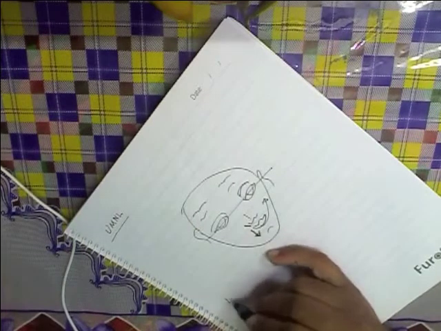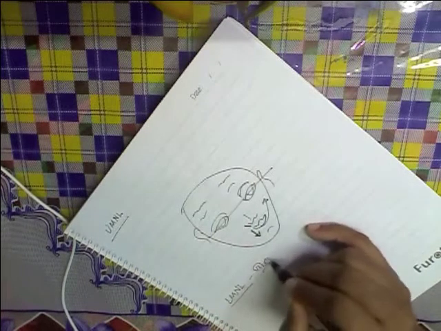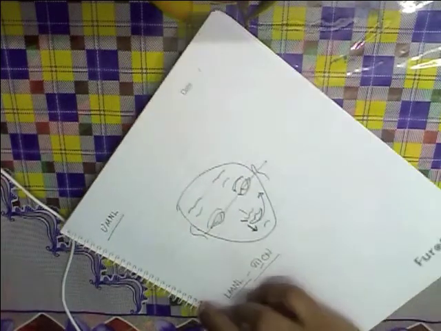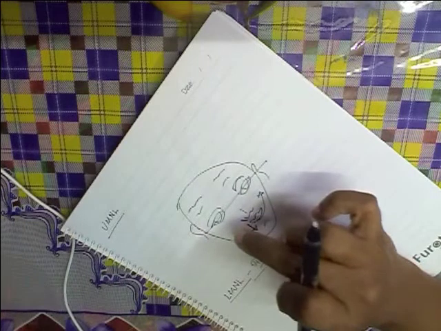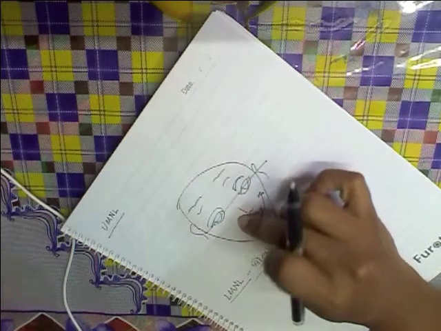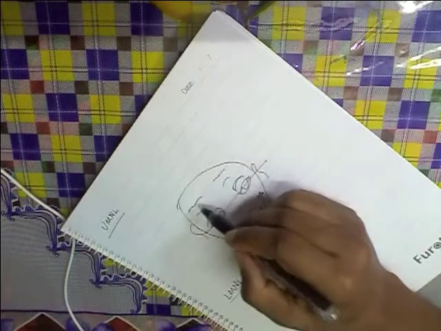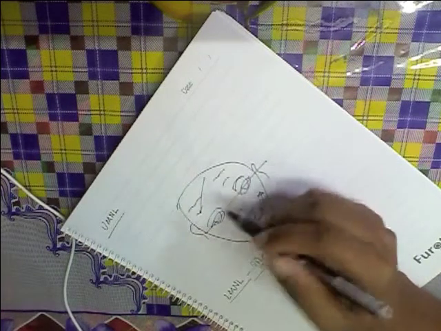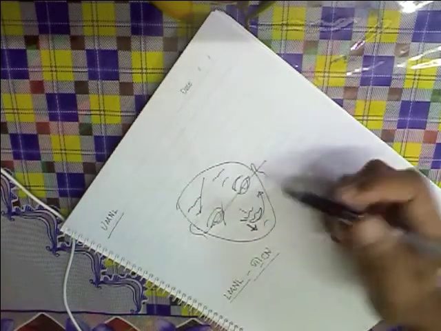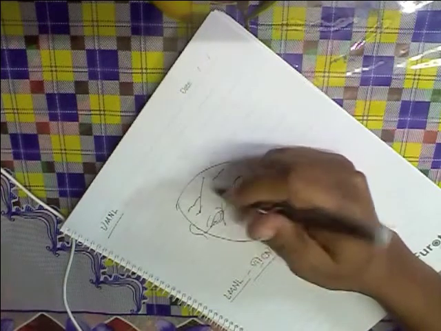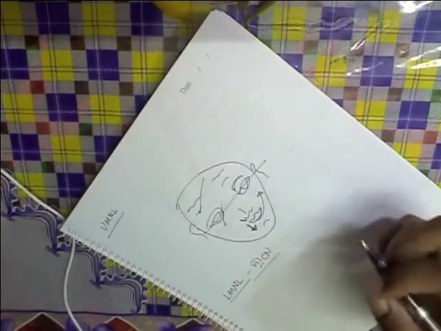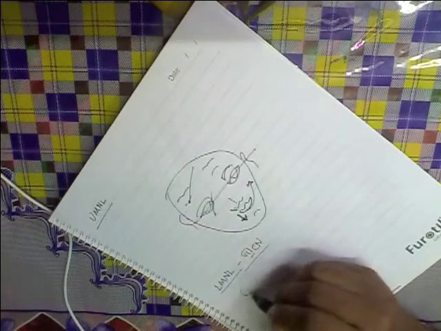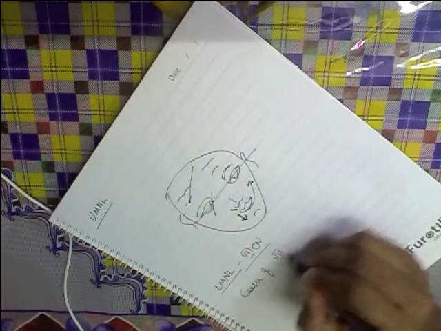Now, in case of lower motor neuron lesion of the 7th cranial nerve, what will be the features? All the features that we have found in upper motor neuron lesion, plus the patient will be unable to wrinkle his forehead as well as unable to occlude or close his eyes, and there is total paralysis of the same side of the face. Now, what are the causes of 7th cranial nerve palsy?